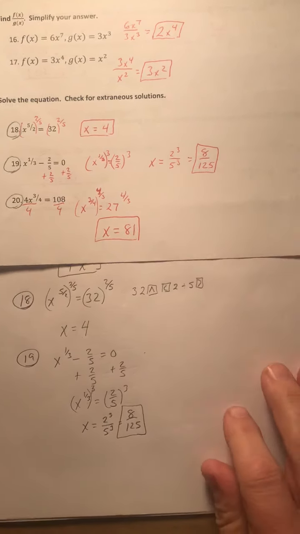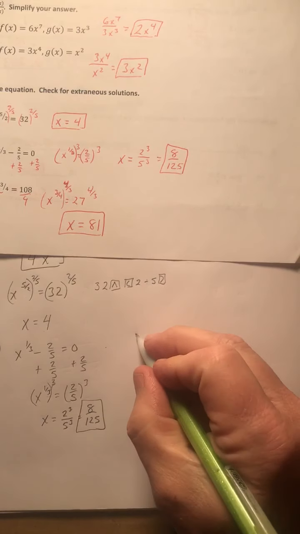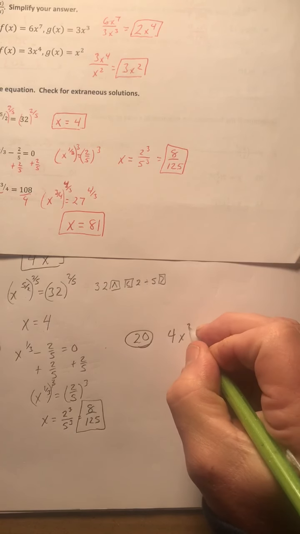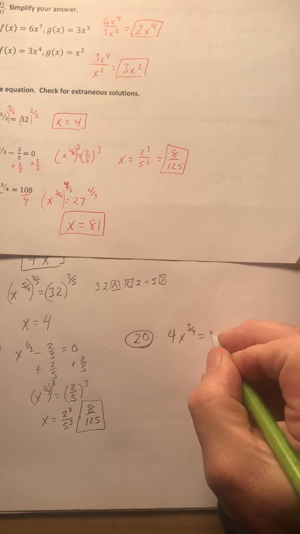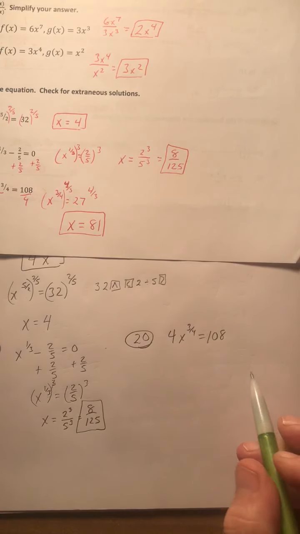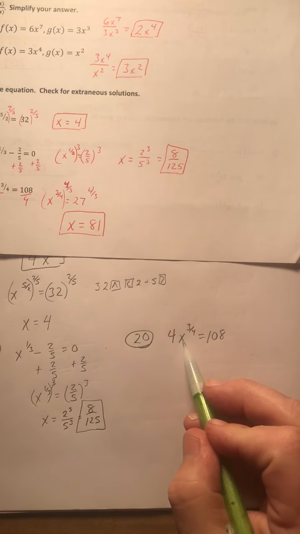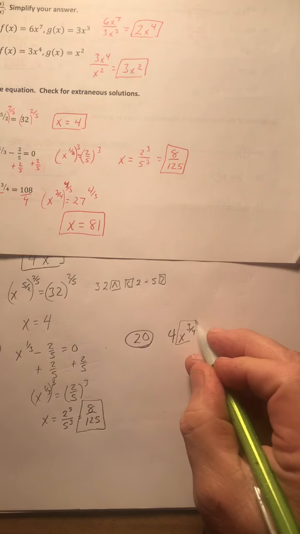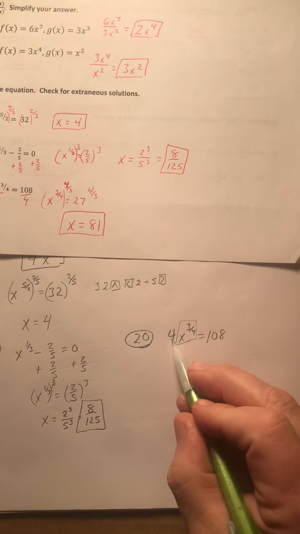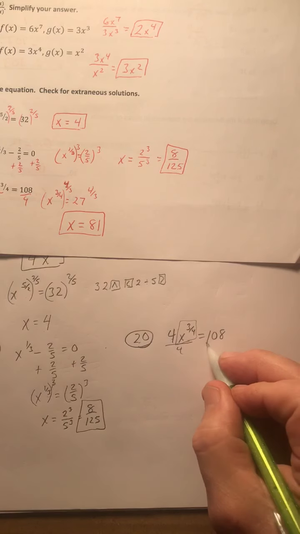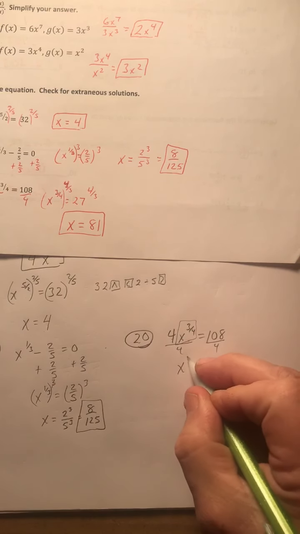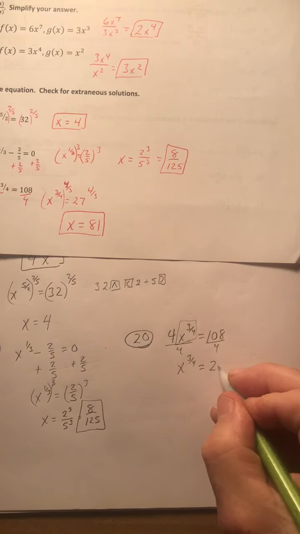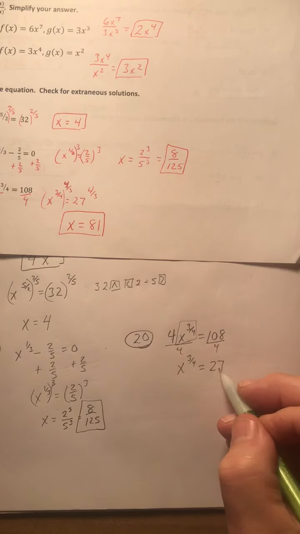All right, number 20. I have 4x to the 3/4 power equals 108. Again, I'm trying to solve for x. I have to get rid of this 4 first. You have to isolate this first. So we divide by 4. I get x to the 3/4 power equals 27. 108 divided by 4 is 27.